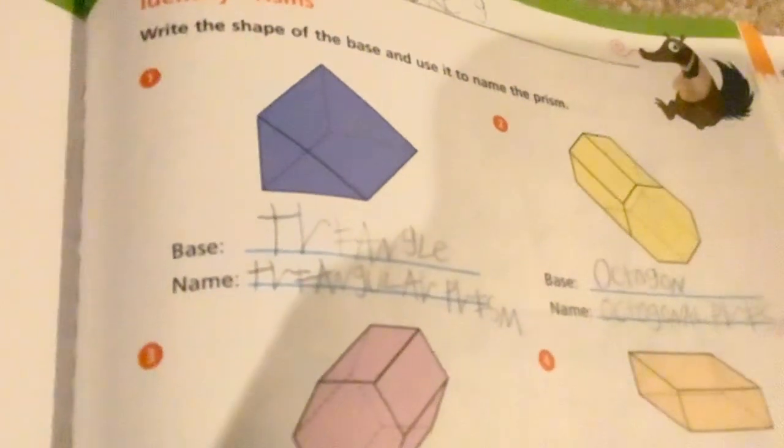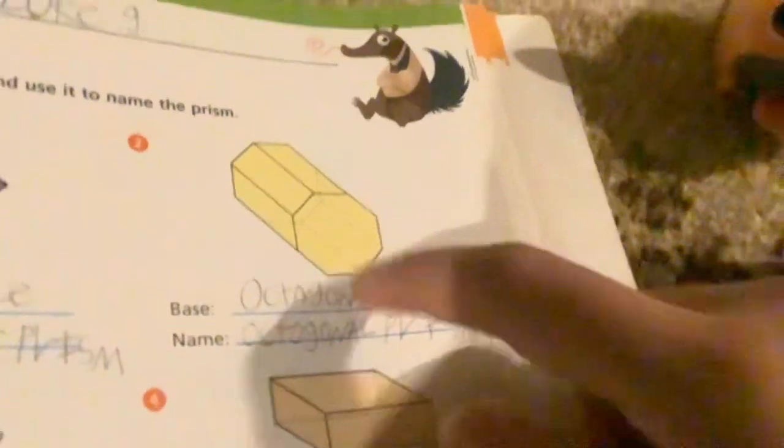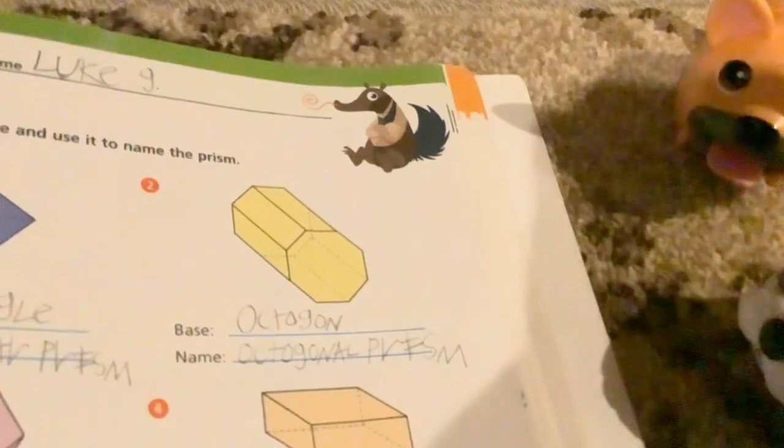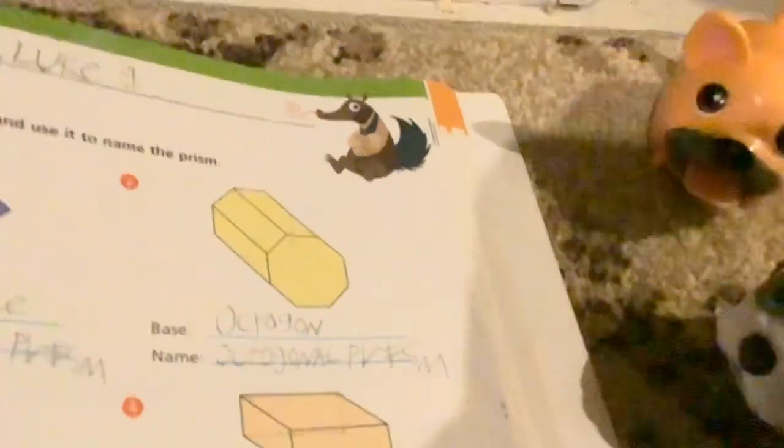Yes! Plus, if we look really closely here, one of the angles of the triangle bases is a right angle. So we could also say that this is a right triangular prism because it has a right angle. But what about this wonky-shaped one? Oh boy. This prism seems to be oddly shaped.